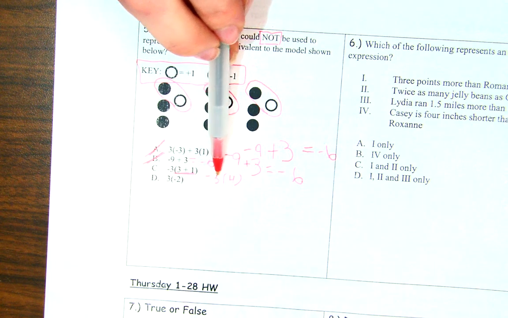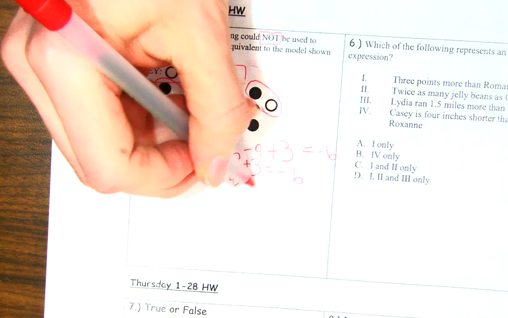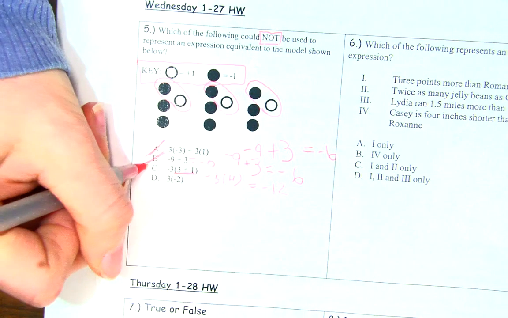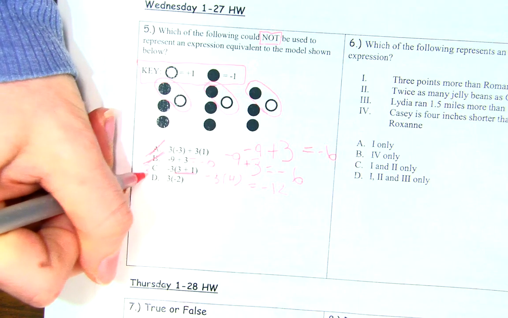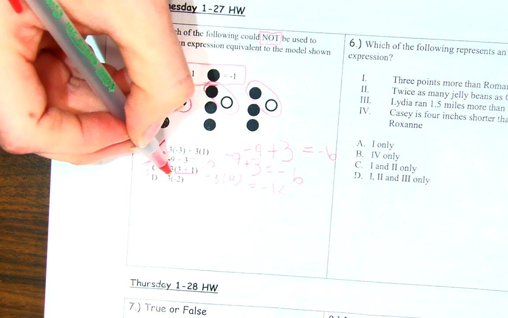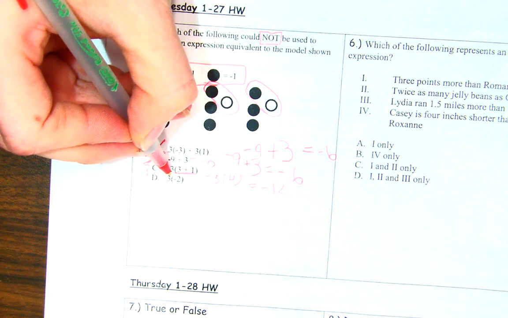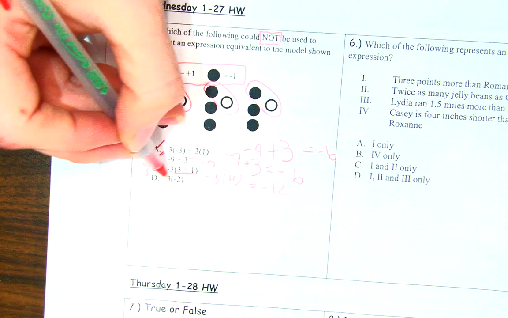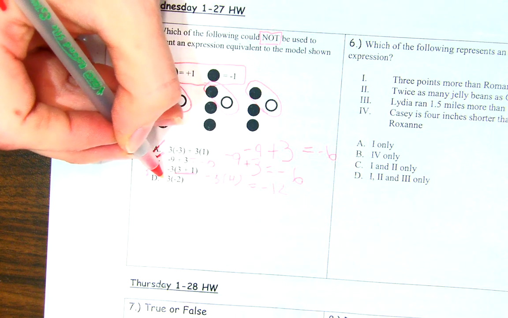A -3 times a positive 4 equals a -12. So I'm going to put a question mark next to C because that one is not equivalent to the others. But a good test taker or a good homework person always checks the final answer. So let's look at the last one.